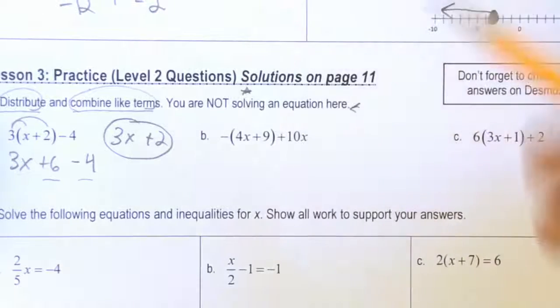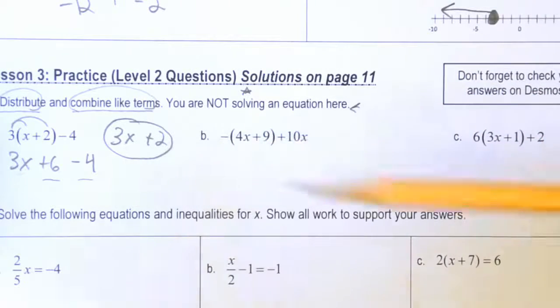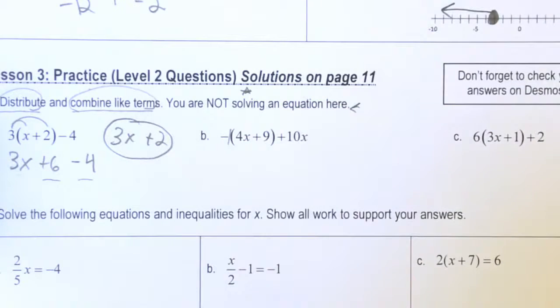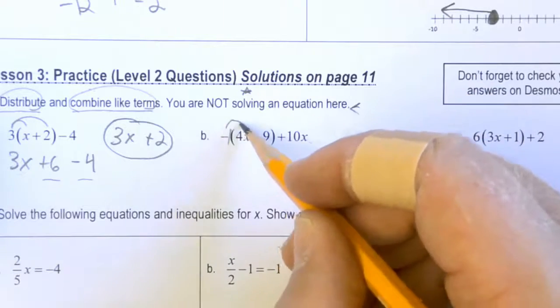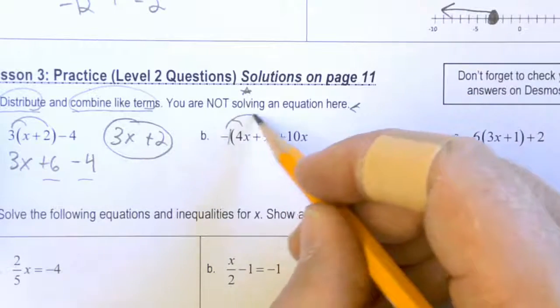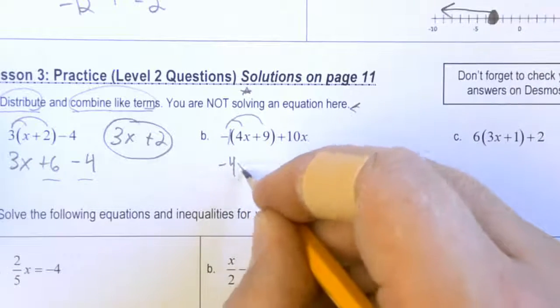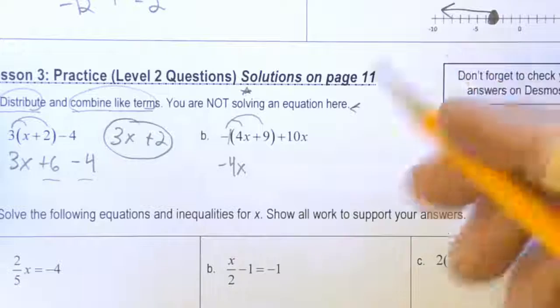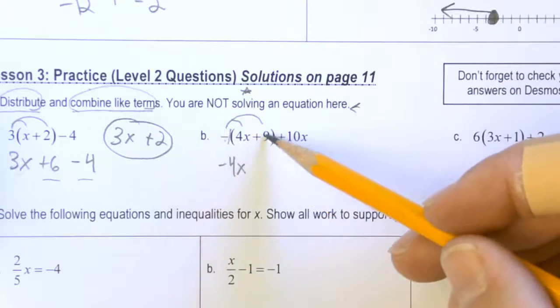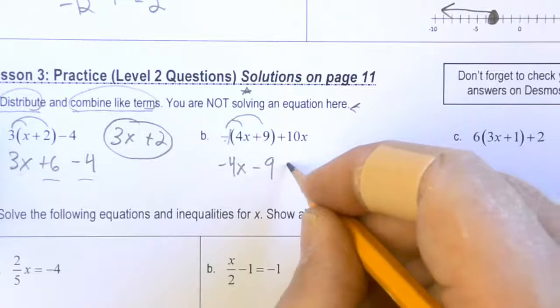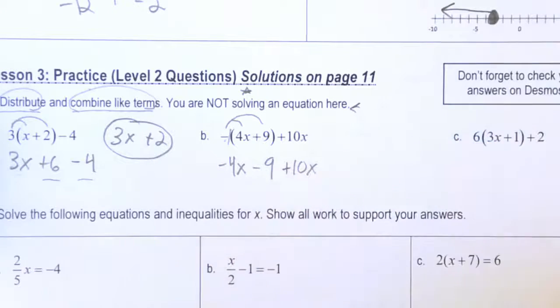Letter B. Okay, same thing. If I have a negative out in front, what that means is that there's really just a negative 1 right there out in front. So I'm going to distribute that negative 1 to everything in the parenthesis. Negative 1 times 4x, negative 1 times 9. Negative 1 times 4x is negative 4x, essentially just changing the signs here. Negative 1 times positive 9 is negative 9. And then that positive 10x did not change because it was not part of the distribution.